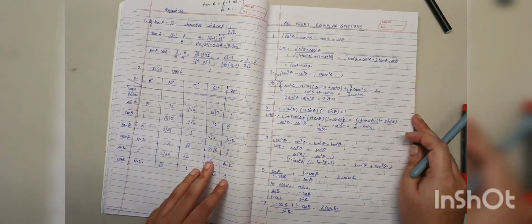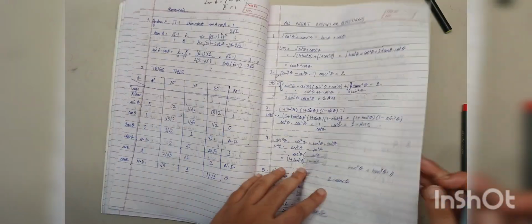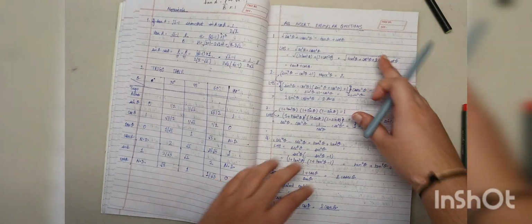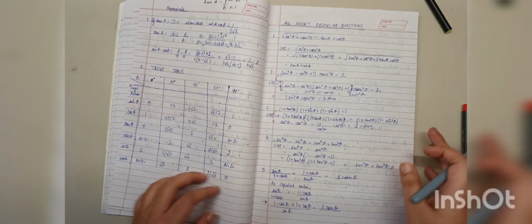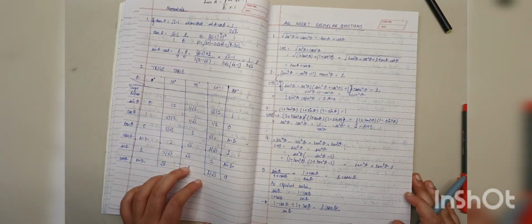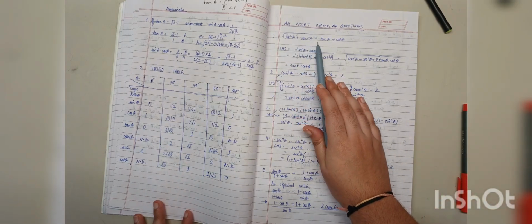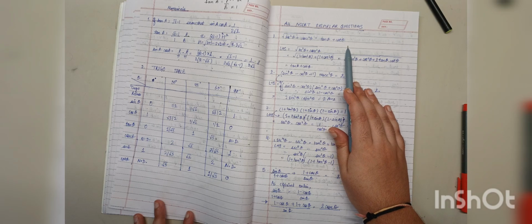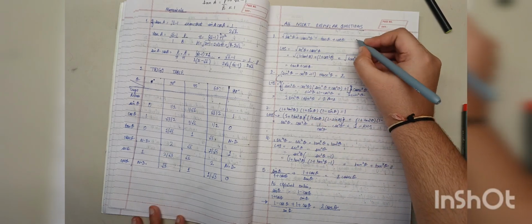Now I have solved some questions, like 5 to 6 questions. No, not 5 to 6, they are 10 questions. I have solved of NCERT Exemplar because NCERT Exemplar questions come into exam also. So first question is root of sec square theta plus cosec square theta is equal to tan theta plus cot theta. So this we have to prove.